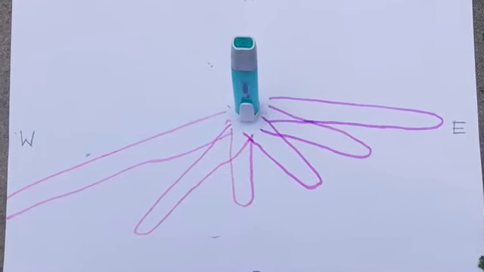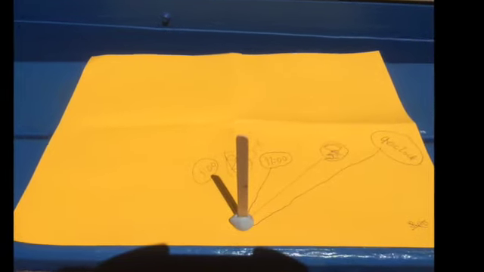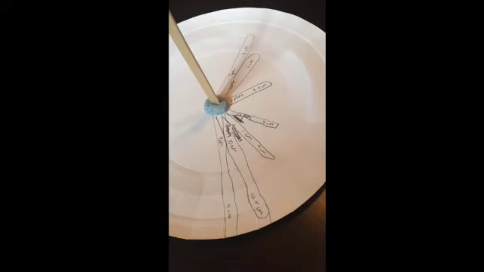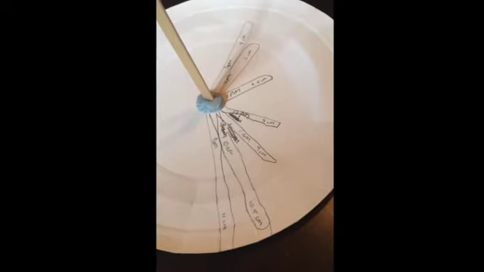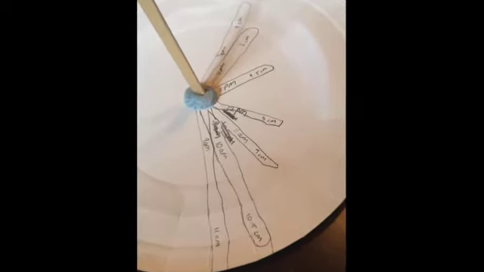To conclude our experiment, we found that the rotation of the Earth causes the Sun to appear to be moving across the sky. At the start of the day, the Sun is low, and this causes the shadows to be long. At the middle of the day, the Sun is at its peak, and the shadows are at their shortest. As the Sun descends, the shadows lengthen for the rest of the day.